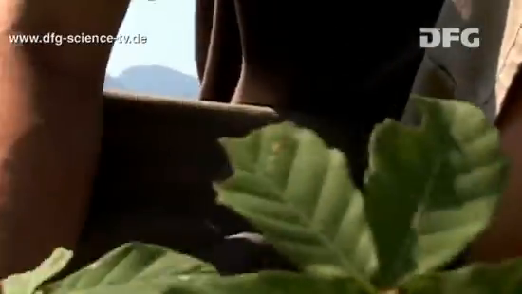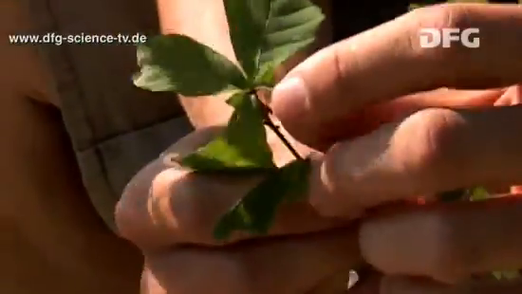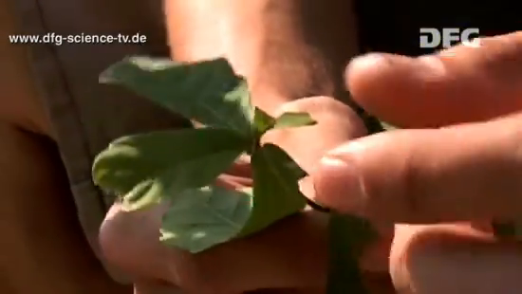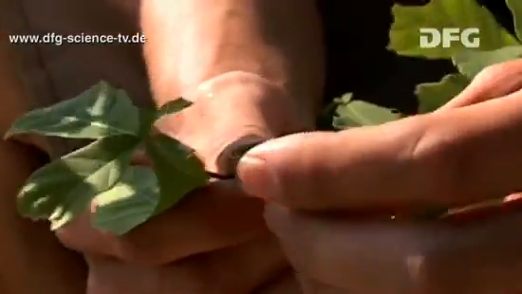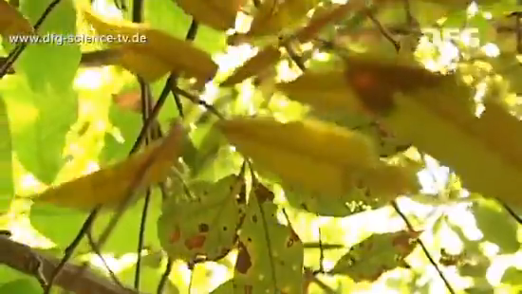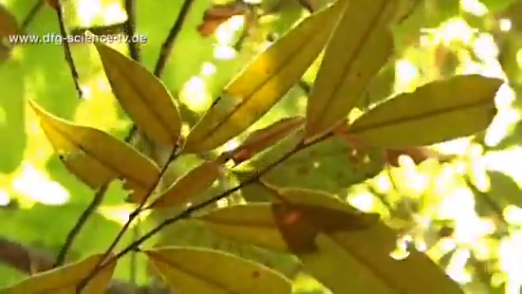And here you can see the leaves that are not damaged, and these leaves here, they have been eaten almost completely by the insect, and this probably has a big effect on the tree. The serious damage done by plant-eating insects is also clearly visible in the old near-natural forests throughout the region.